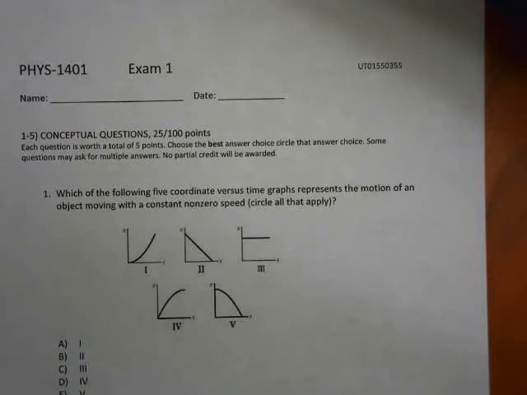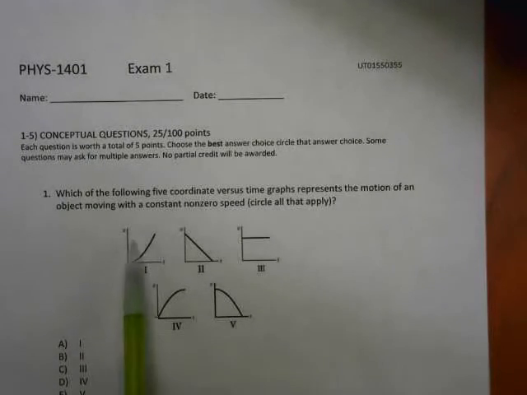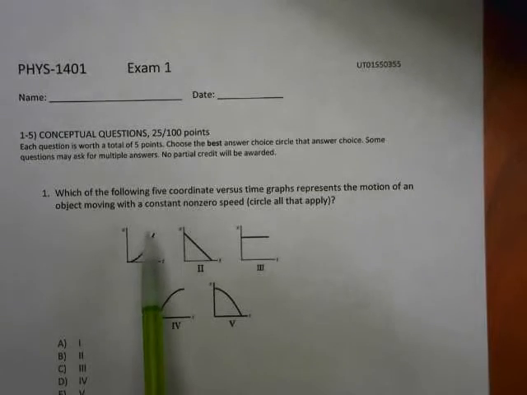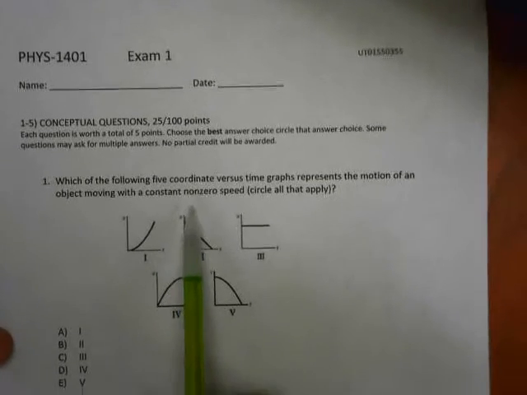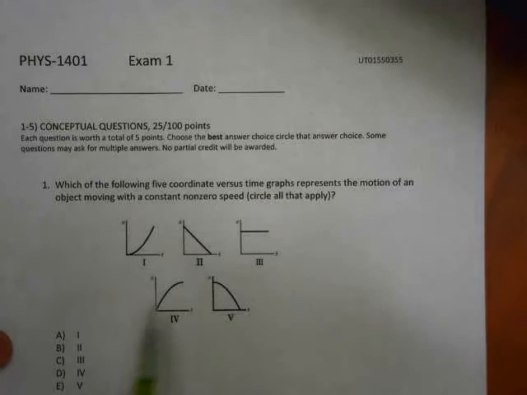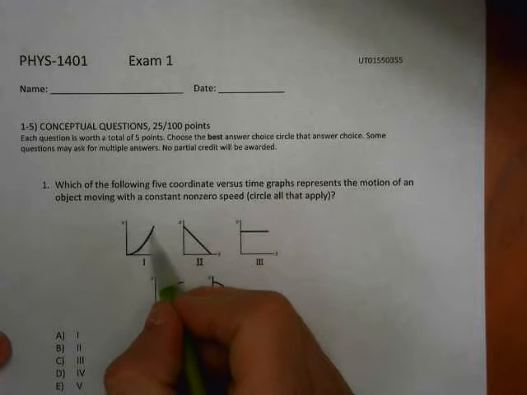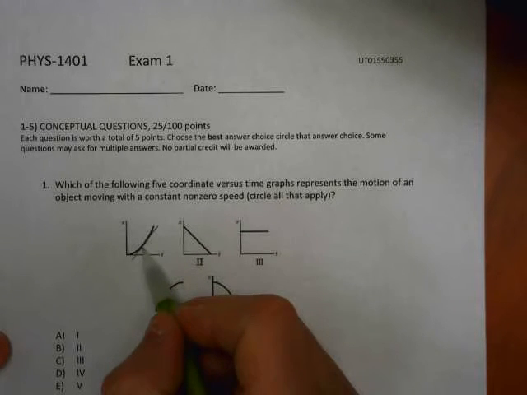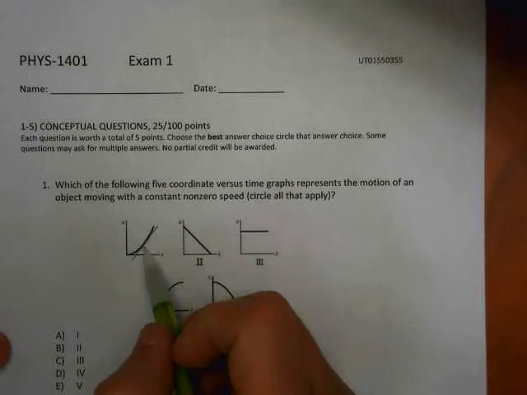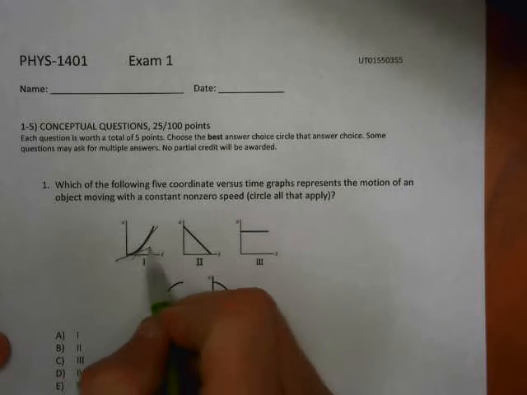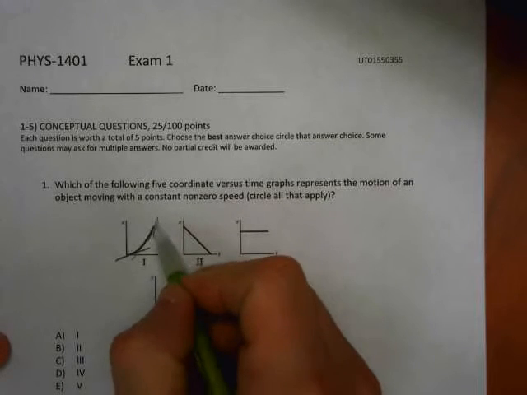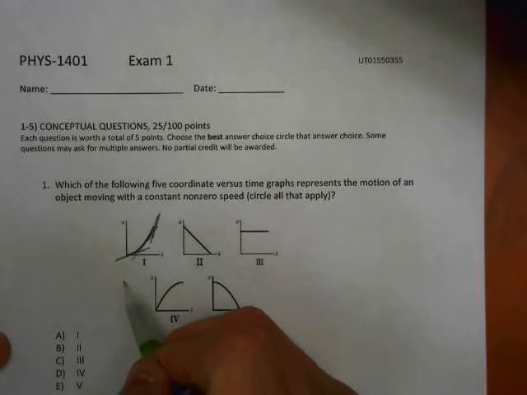Which of the following 5 coordinate versus time graphs represent the motion of an object moving with a constant non-zero speed? Circle all that apply. Well, the speed, of course, is going to be indicated by the slope of the tangent line, the line that only touches the graph at one spot. So you see the slope here is going to be pretty shallow, and it's going to constantly increase, meaning the speed is getting greater and greater.